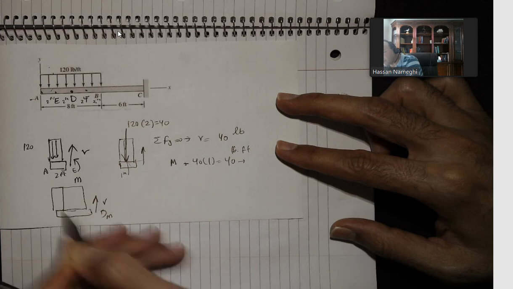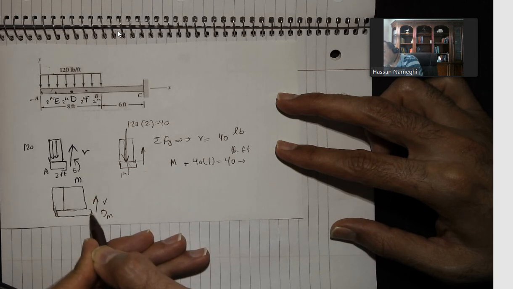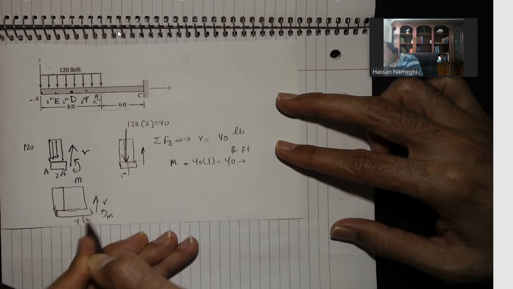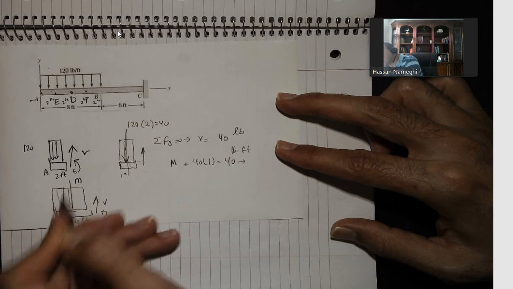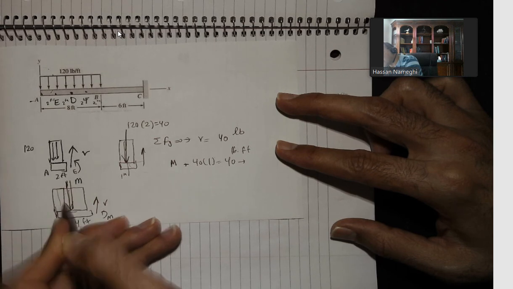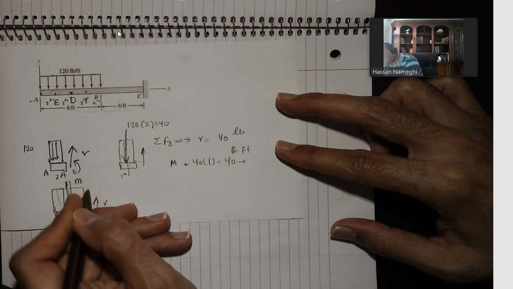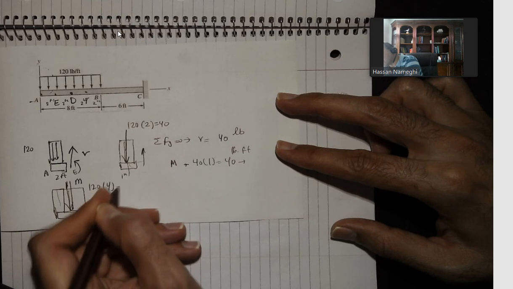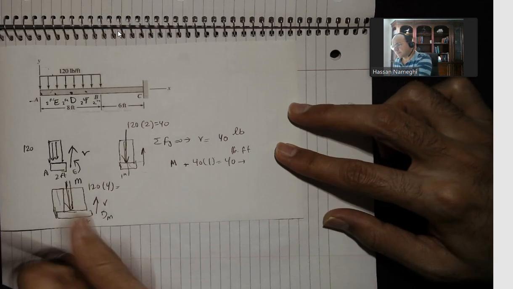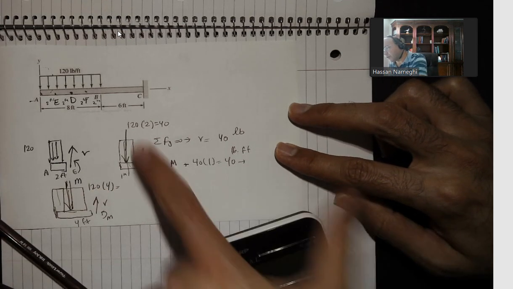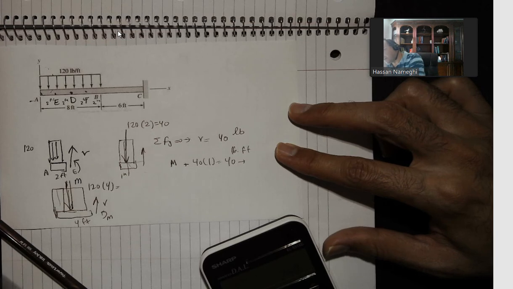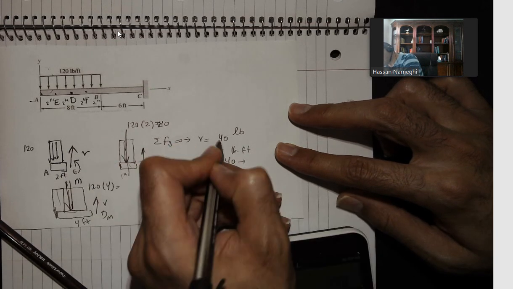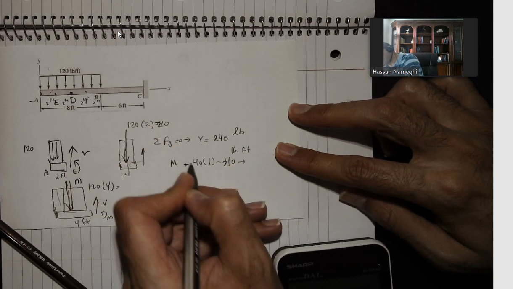Now if I move on to the second point, the distance here becomes 4 feet. If you put the force in the middle, the force would be 120 times 4. Sorry, this 120 times 2 is not 40. It's 240. So this will be 240.